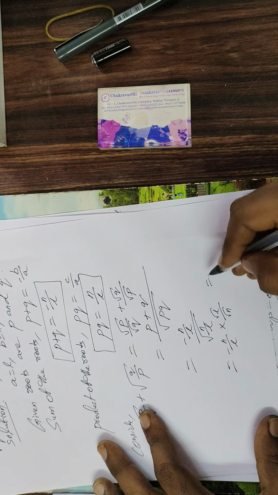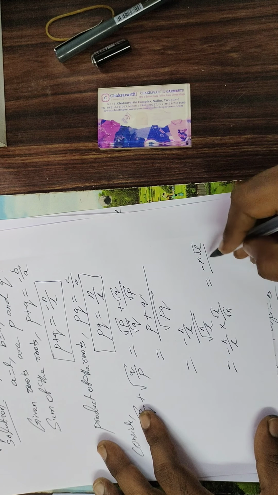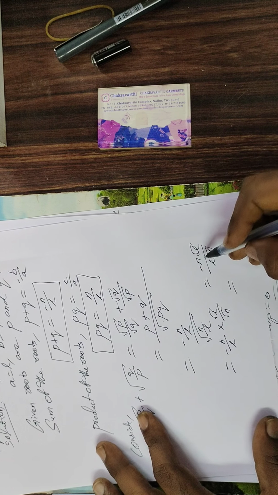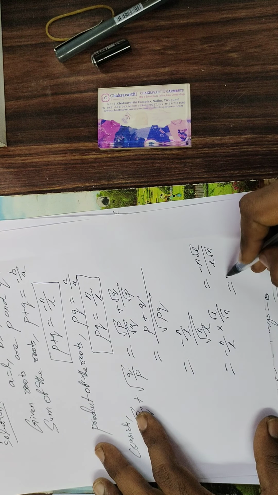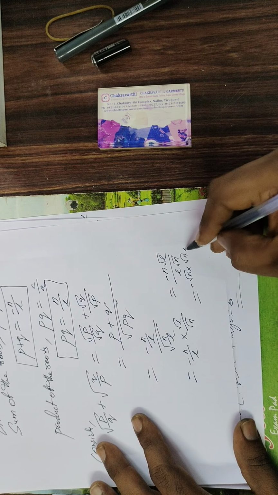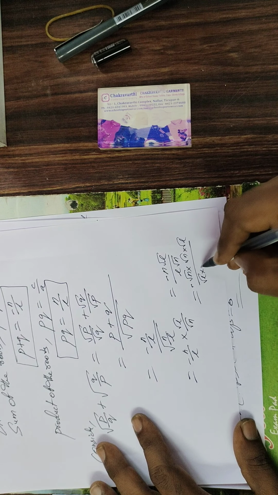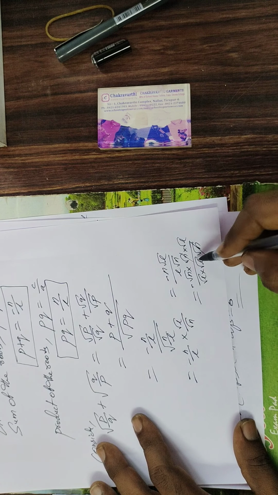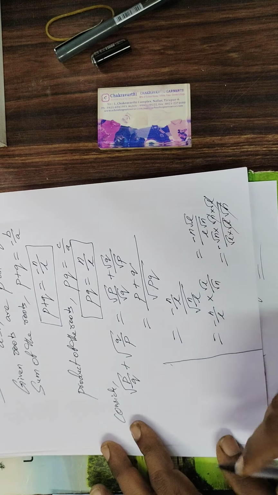That is equal to minus N into root L by L into root N. N can be written as root N into root N, into root L, divided by L written as root L into root L, into root N. Now root N cancels, root L cancels. So finally what we will get?